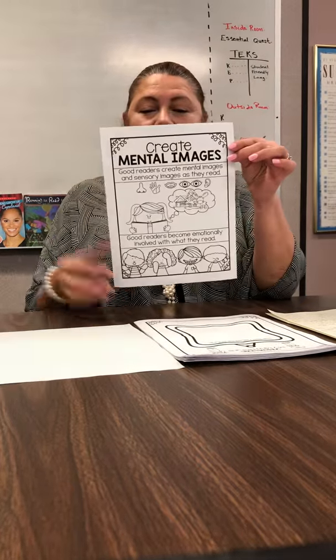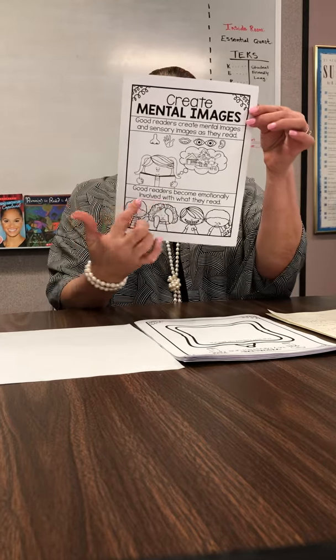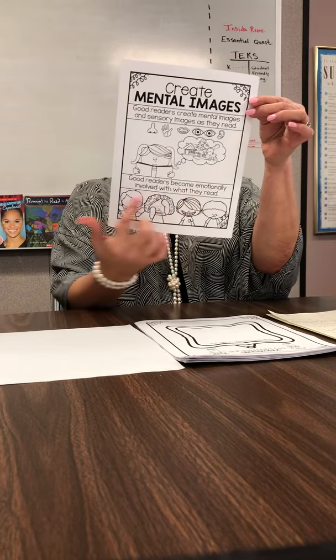So I'm going to share with you something that we invested in, and I had to get permission from our banker, Ms. Hines, to be able to purchase this fabulous resource. So here we go, creating mental images. You see the 5 senses, the child is reading, the child is thinking. Good readers become emotionally involved with what they read. That's a very important key point.